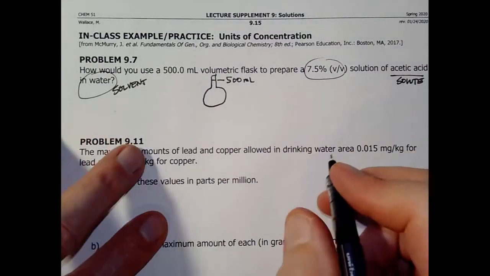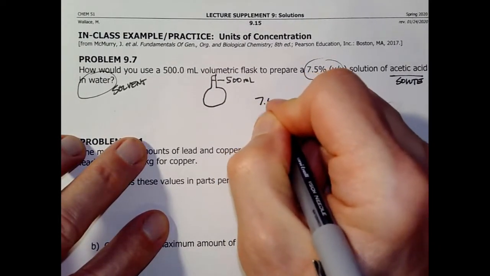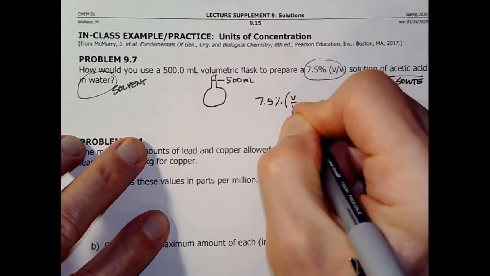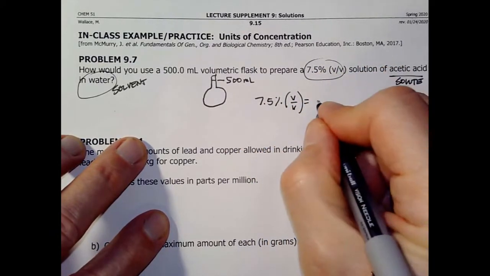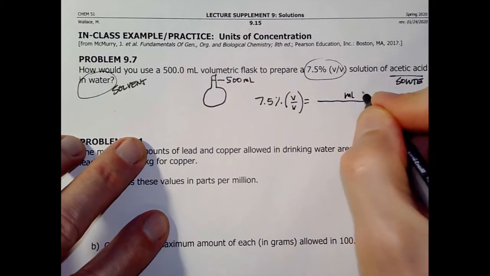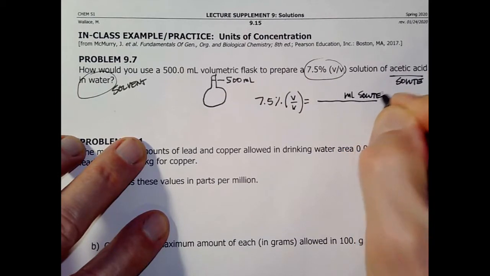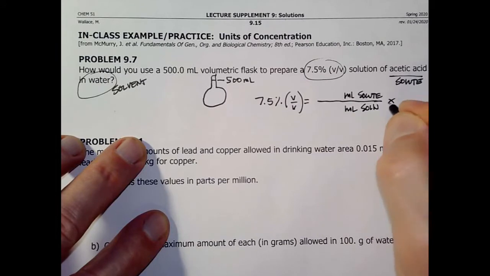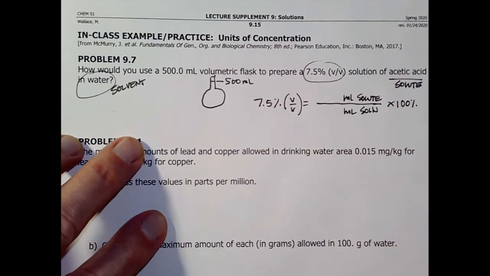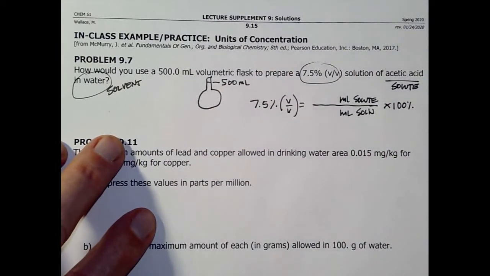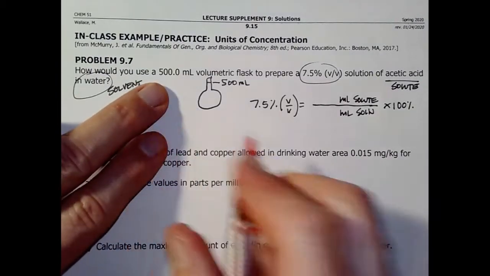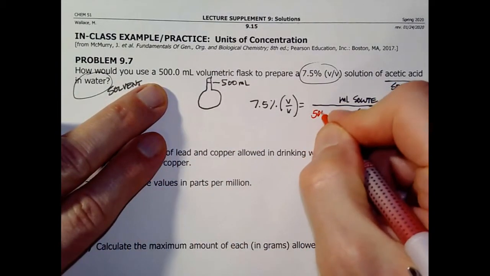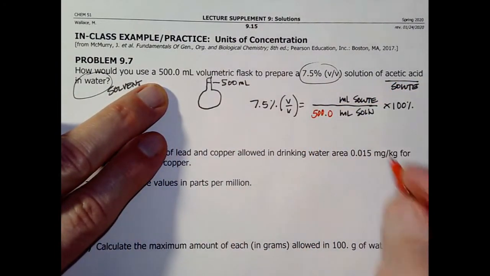So I might say, okay, 7.5% volume equals milliliters of solute over milliliters of solution times 100%. Well, I want 500 milliliters of solution.